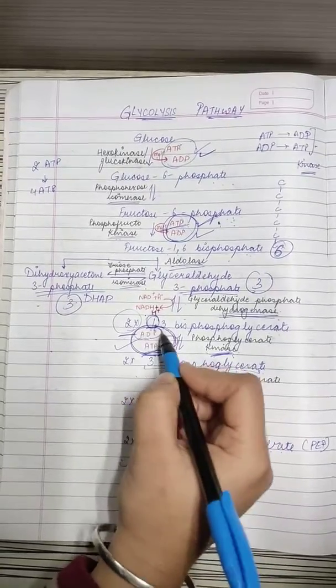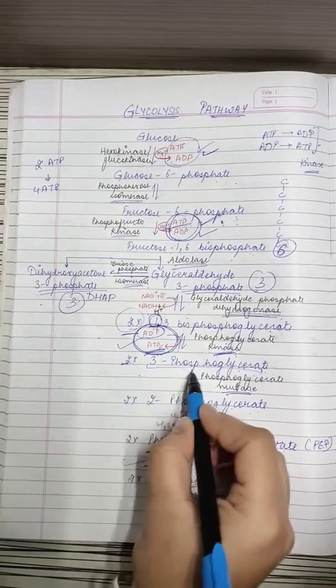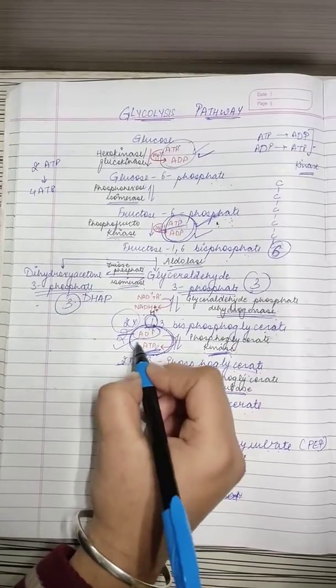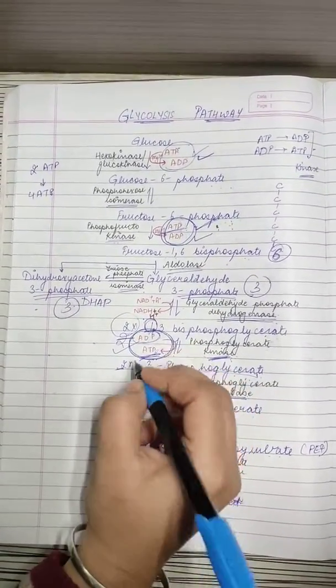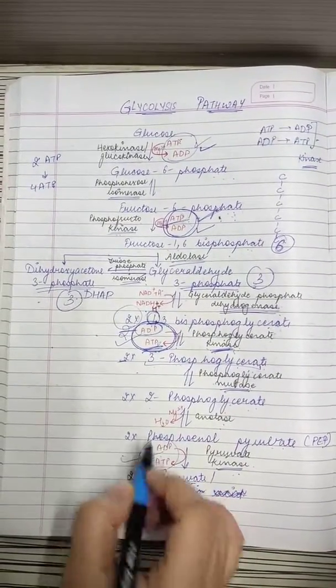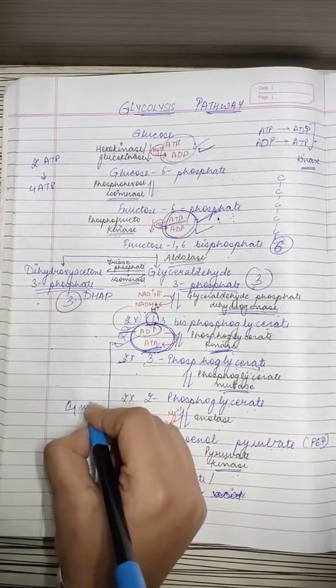Because two molecules of 1,3-bisphosphoglycerate are converted into two molecules of 3-phosphoglycerate. So here two molecules of ATP are produced, and here also two molecules of ATP are produced, and in turn four molecules of ATP are produced.